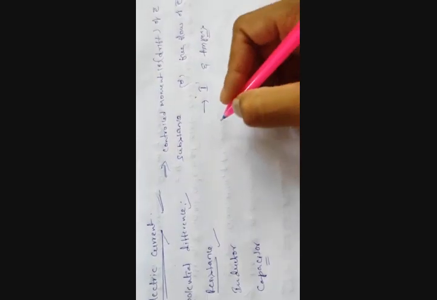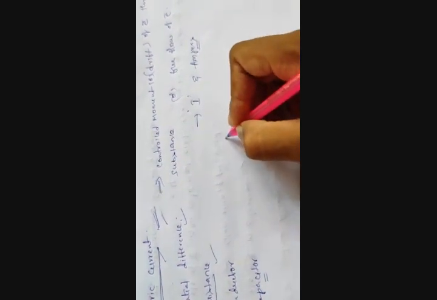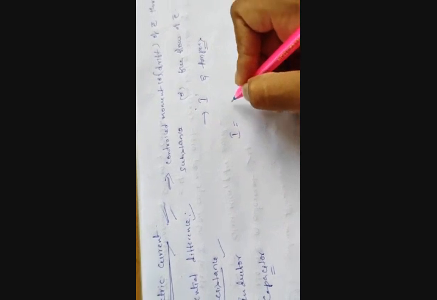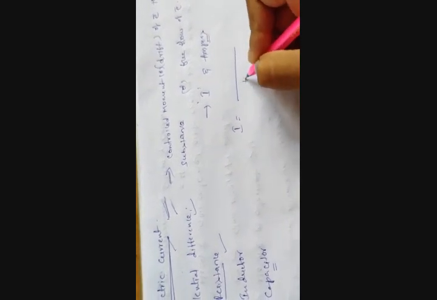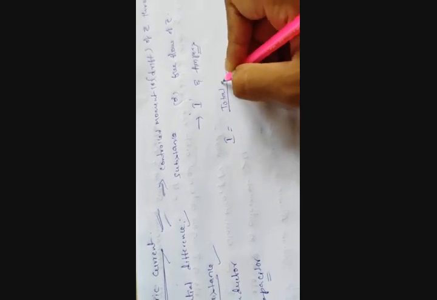One more definition for electric current is I equal to the rate of change of total charge, where in the denominator we put time.